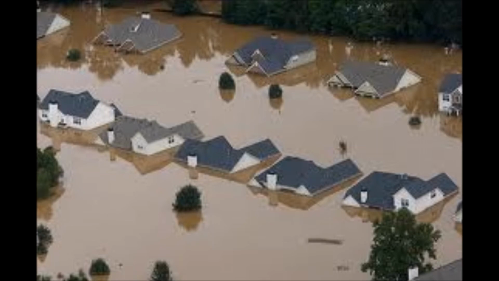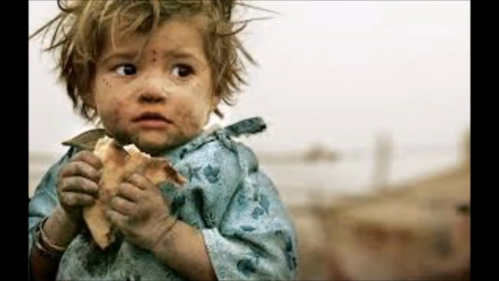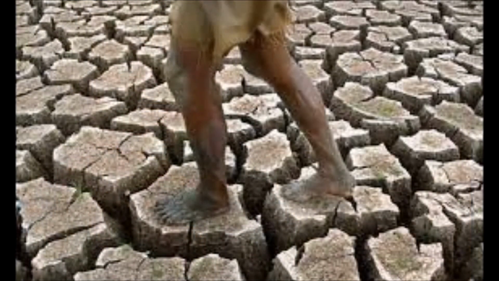Countries will be flooded with water due to higher sea levels. We'll lose most of our crops, and many people will suffer from hunger. Plants and animals will die, which will result in extinction. Who knows what will happen to us?